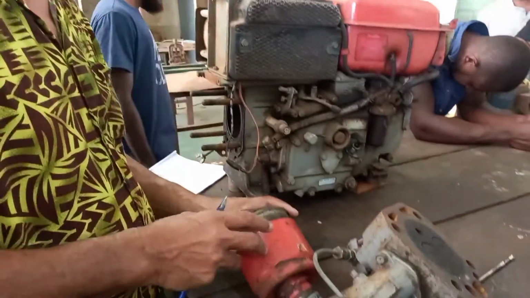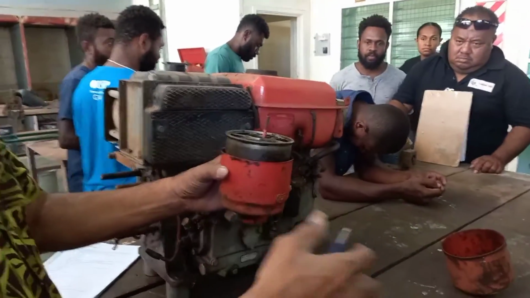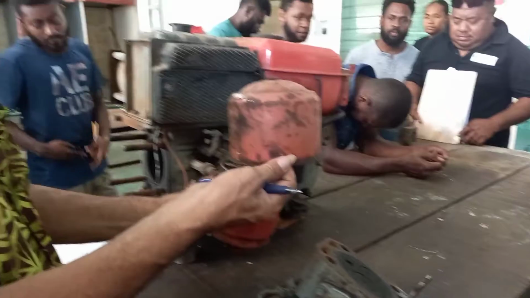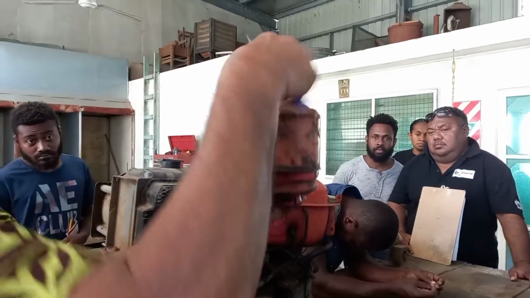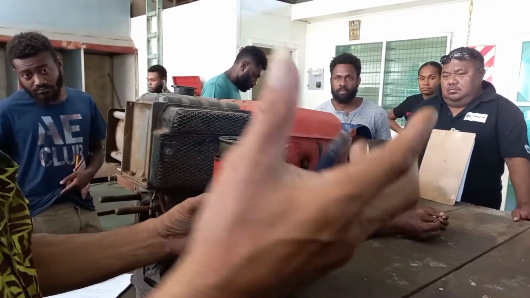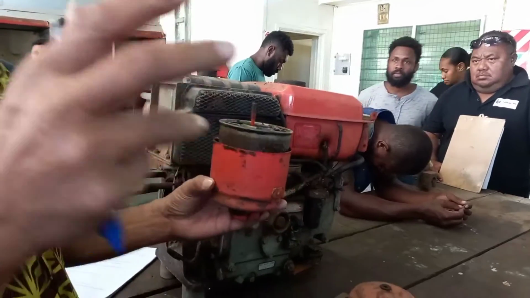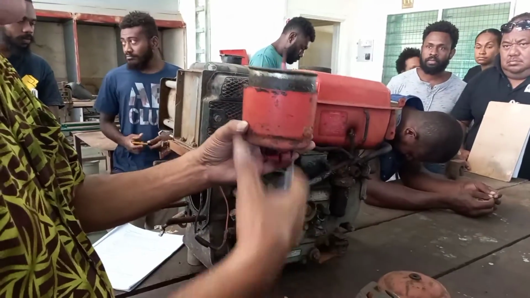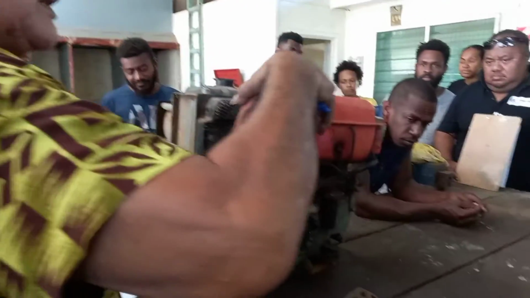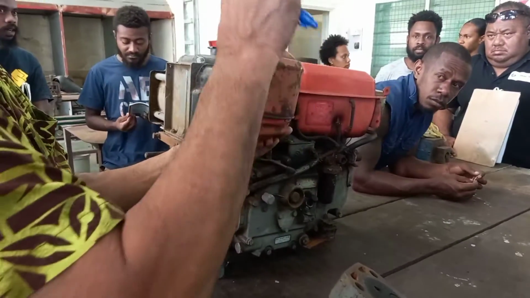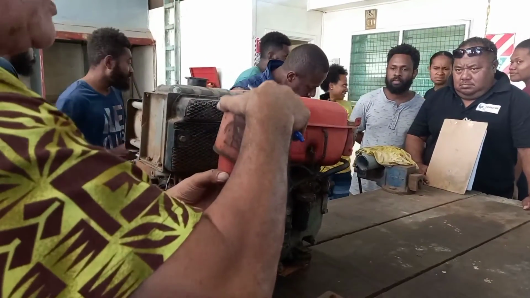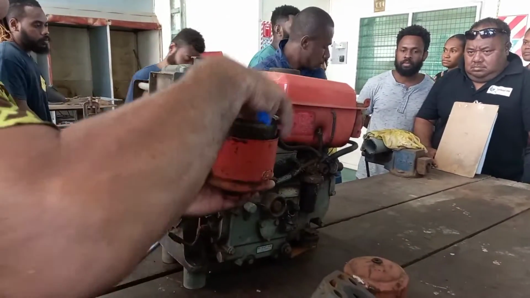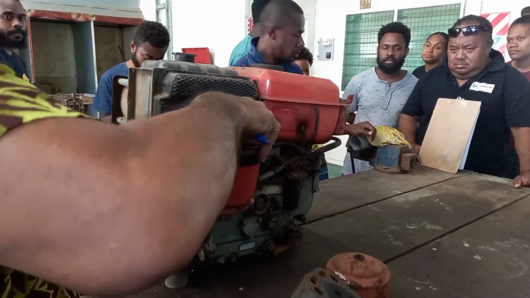This is an oil bath air cleaner. There's oil at the bottom. When this is working in the field, air goes inside, and any of the big rubbish like leaves and the big ones are cleared from here. They can't enter because they are too big. The smaller rubbish can go in, through this part.